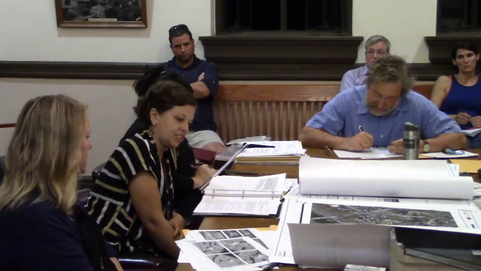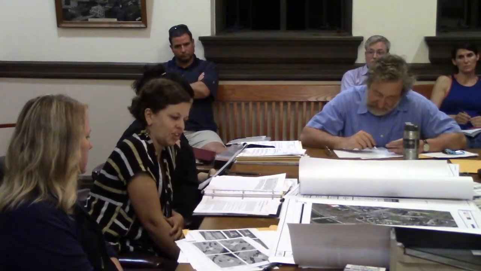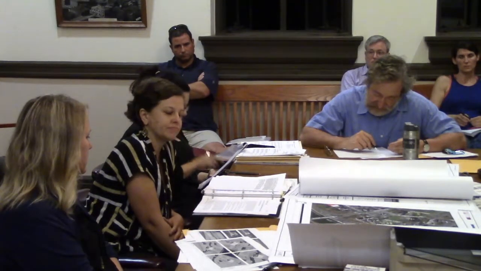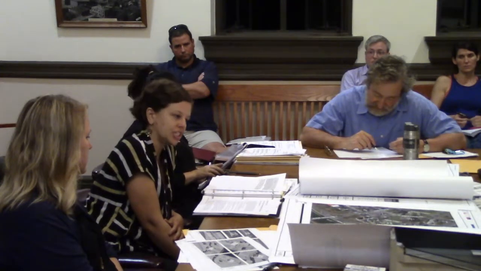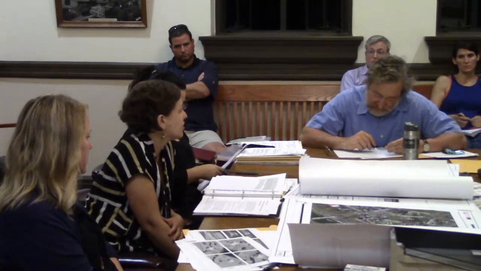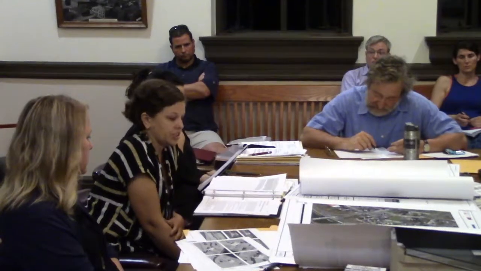And the special character and aesthetic interest that this structure would bring is injurious to the character of the historic district.